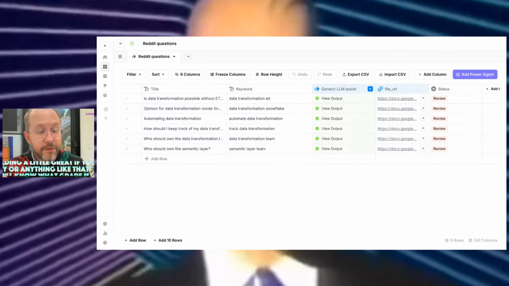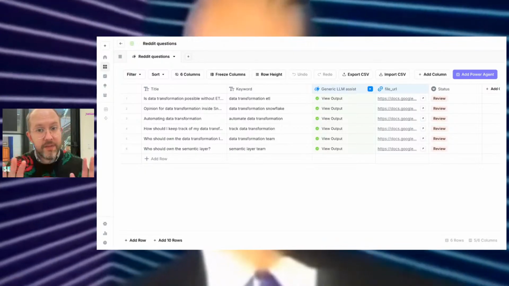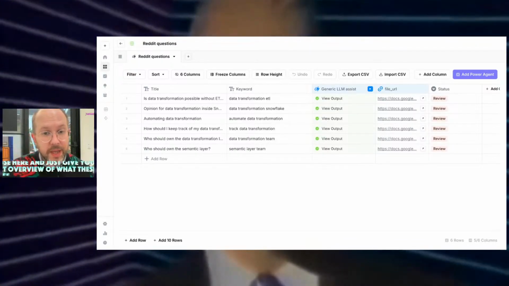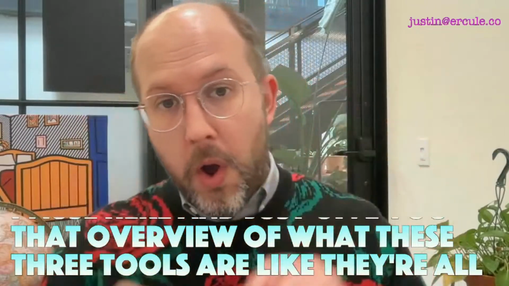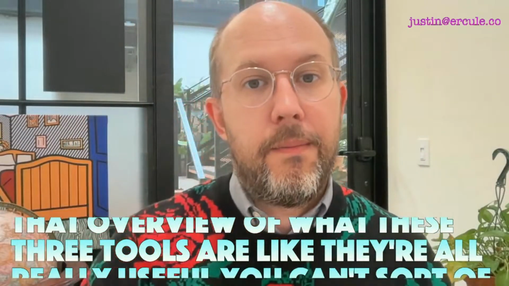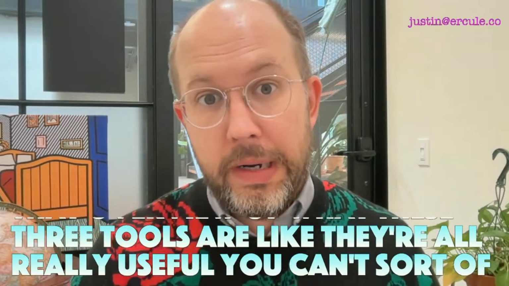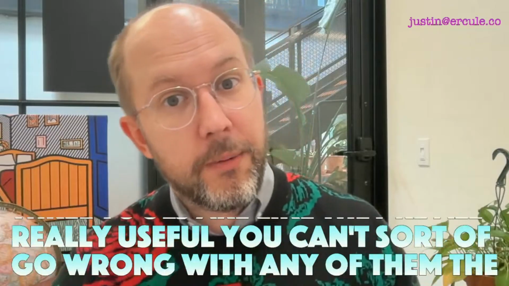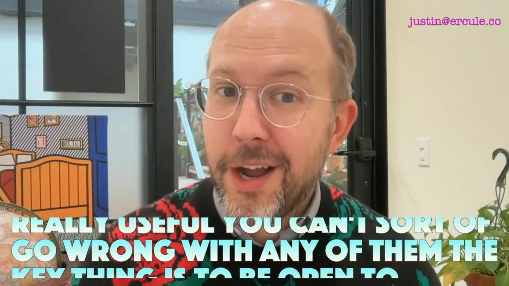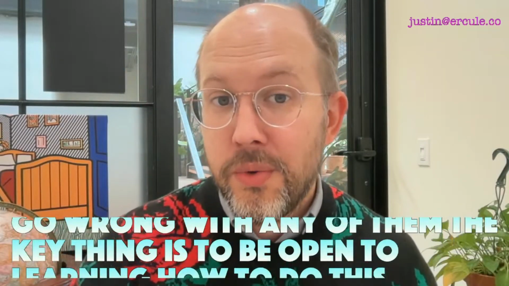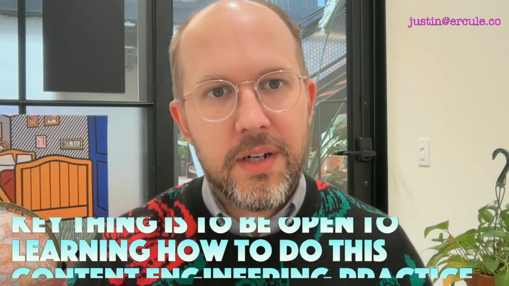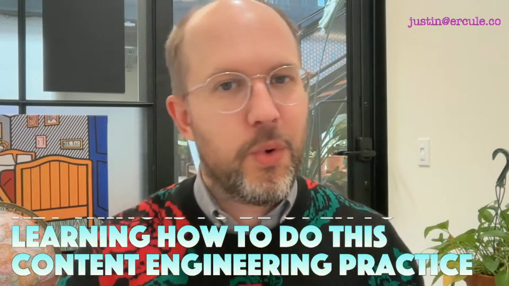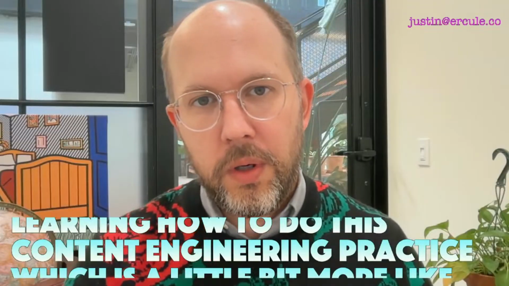So that's it for today. I'm going to pause here and just give you that overview of what these 3 tools are like. They're all really useful. You can't sort of go wrong with any of them. The key thing is to be open to learning how to do this content engineering practice, which is a little bit more like marketing ops than I think a lot of content folks are used to. But once you're open to any of these places, it's a great place to start. And it's just some sort of subtle differences in who they're geared toward.